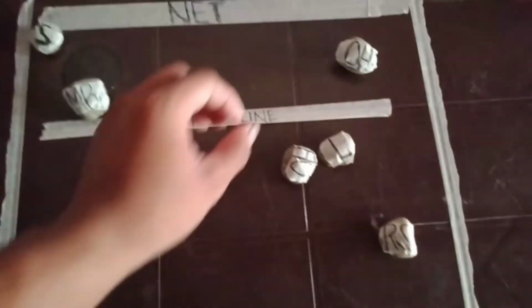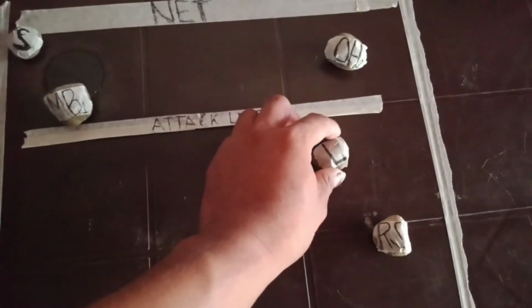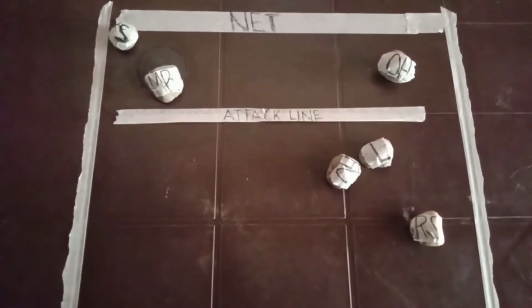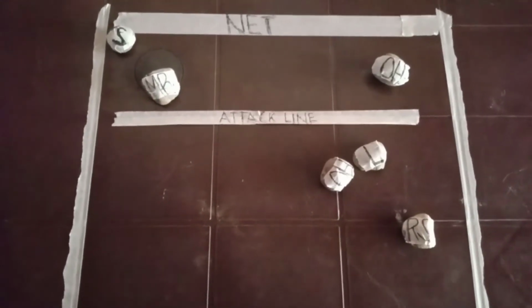Then they're going to receive the ball. So in this position, they will defend the play.